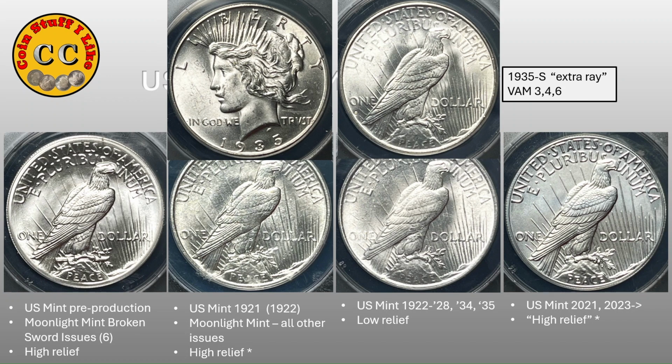One exception. In 1935, there was some mischief at the San Francisco Mint where they added a 4th ray, an extra ray. And this is actually VAMs 3, 4, and 6 of the 1935 S peace dollars, which have 4 rays.